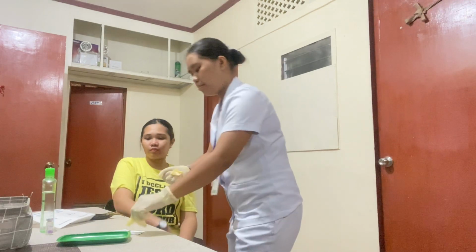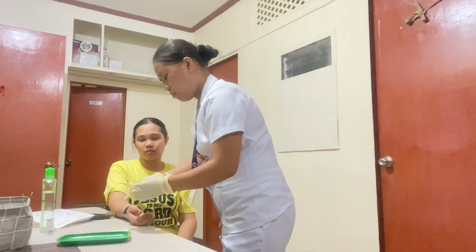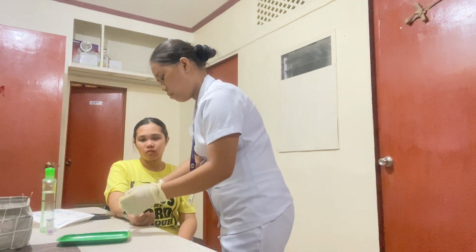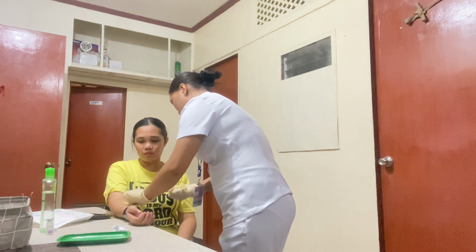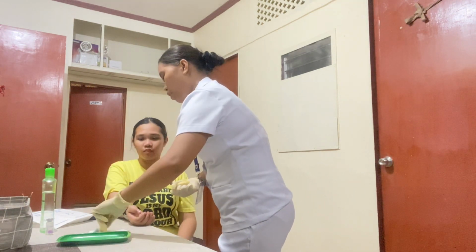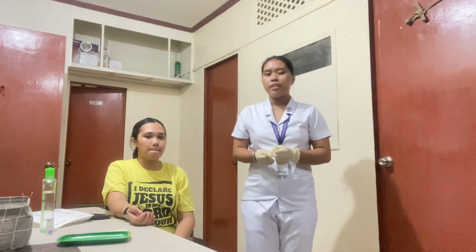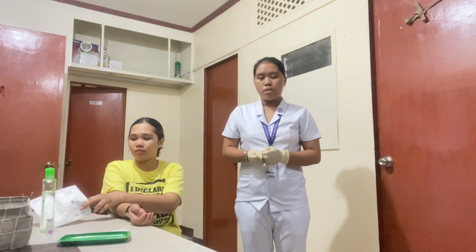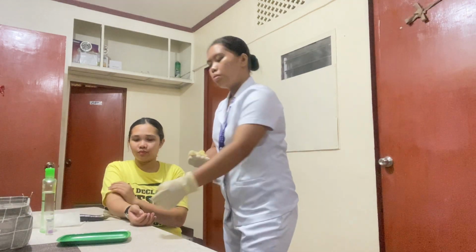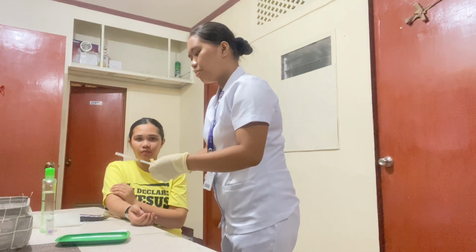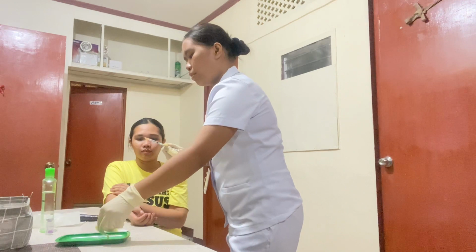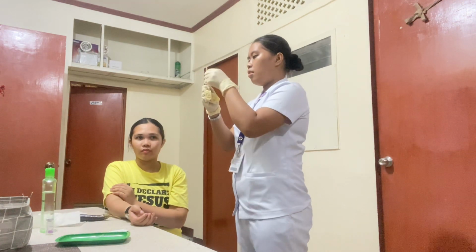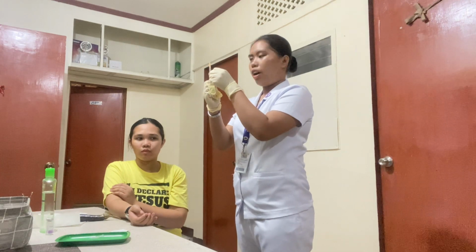Now, cleanse the site of the injection, then dispose of the swab. For preparing the syringe, remove the needle cap. Then expel the air. A small amount of air will not harm the tissue.